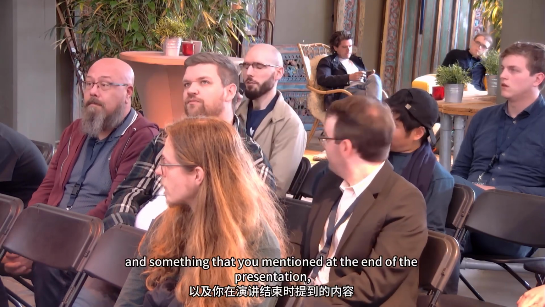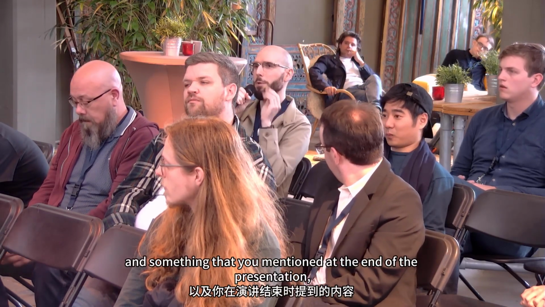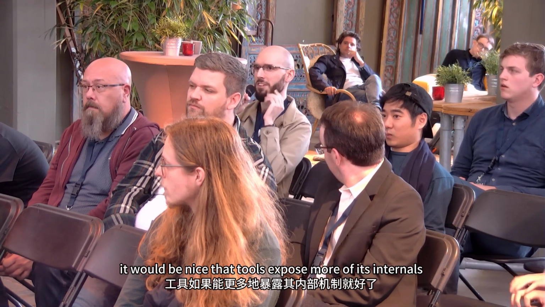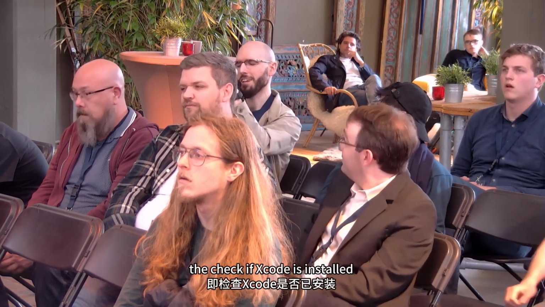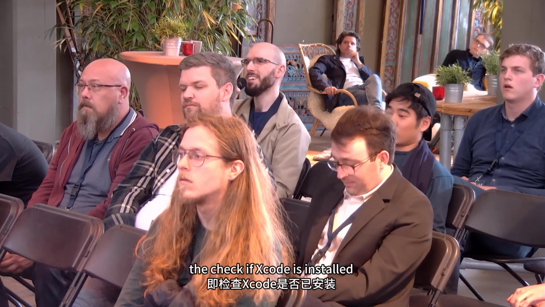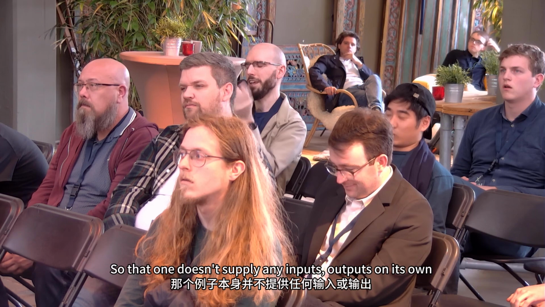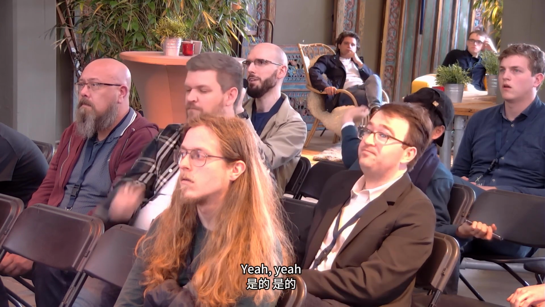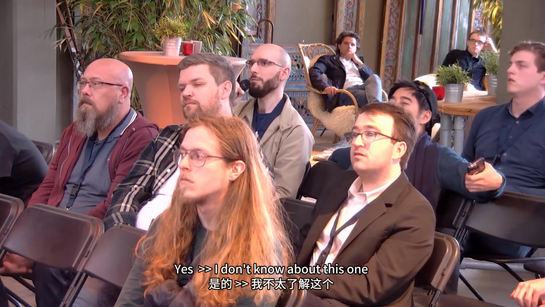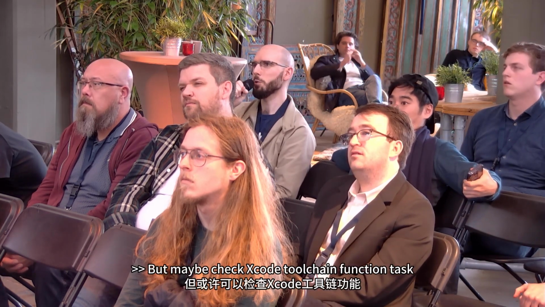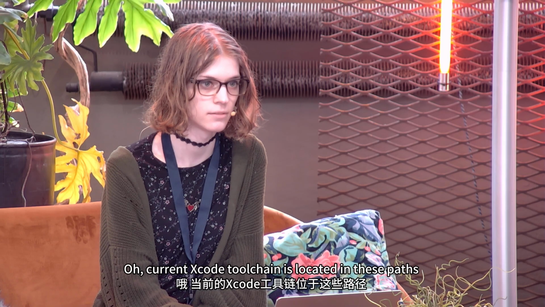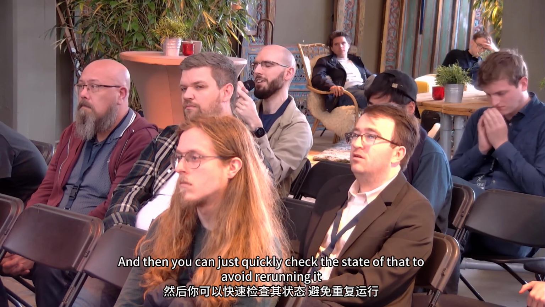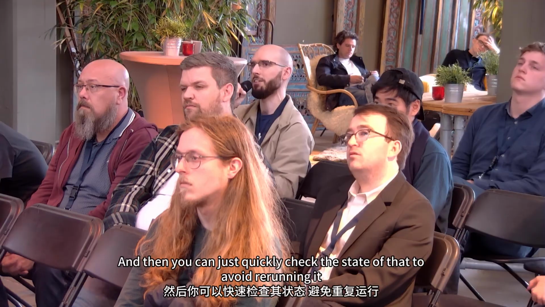As a follow-up to the first question, actually, and something that you mentioned at the end of the presentation, it would be nice if tools exposed more of their internals. Sorry, you're really quiet. I was thinking about the example on your slide, check if Xcode is installed, right? So that one doesn't supply any inputs or outputs on its own. Yes, this slide. Could the check Xcode toolchain task itself have an output that would say, oh, the current Xcode toolchain is located at these paths, and then you can just quickly check the state of that to avoid rerunning it in the future?